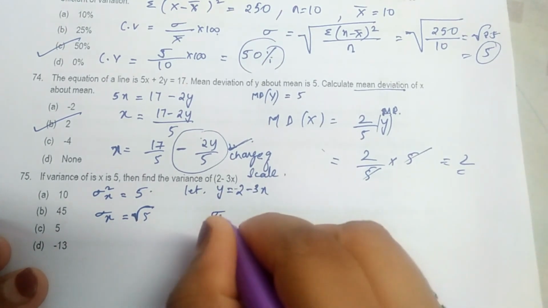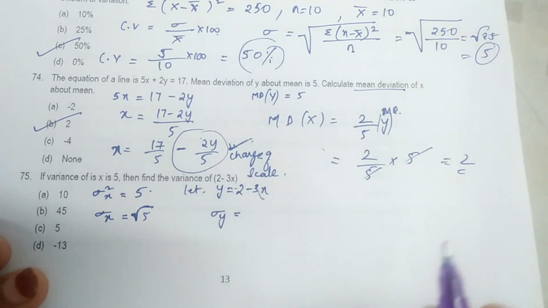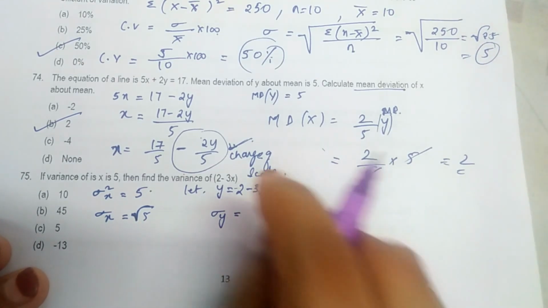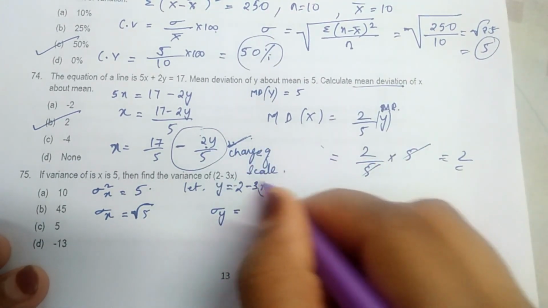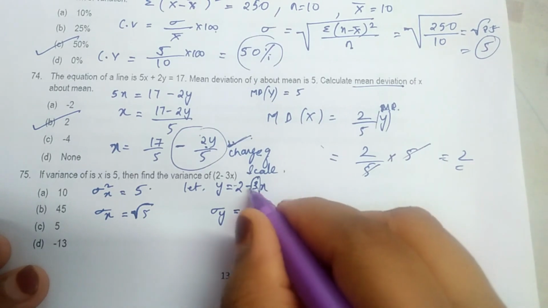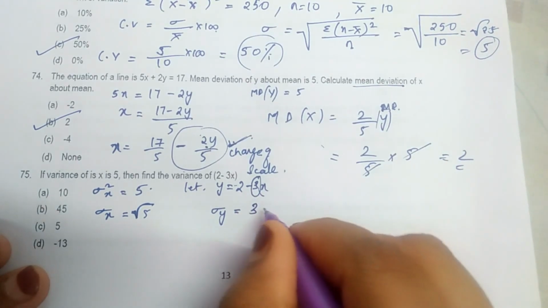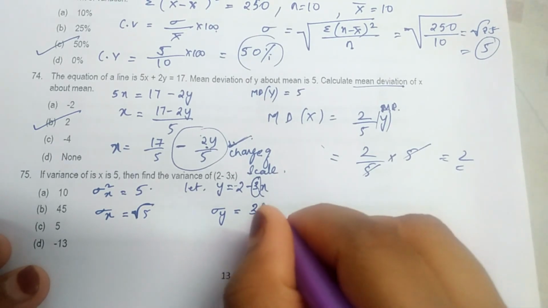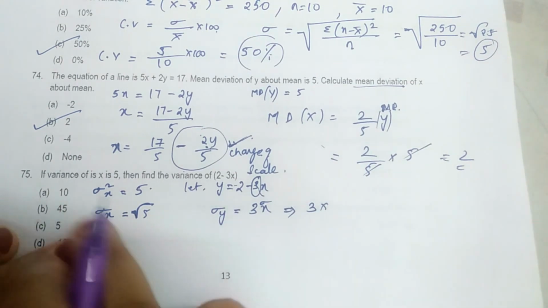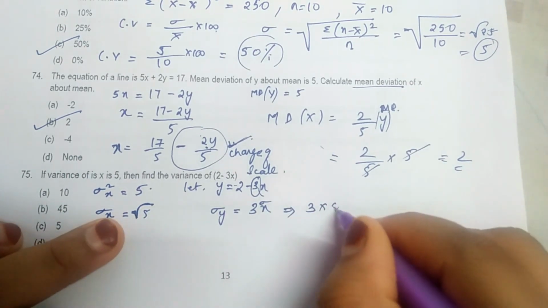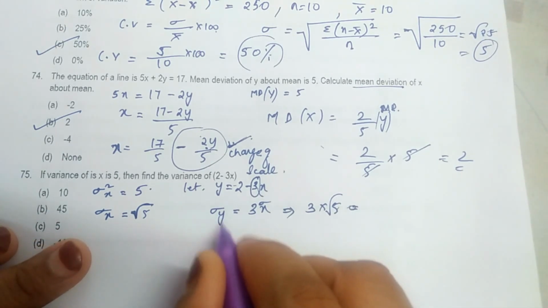So the standard deviation of y is nothing but, instead of x, we substitute the value. Since we are finding the standard deviation, we take only the change of scale, and the minus or plus anything will be positive. So we take 3x. 3 into the standard deviation of x, which is root 5. So this is nothing but the standard deviation of y.